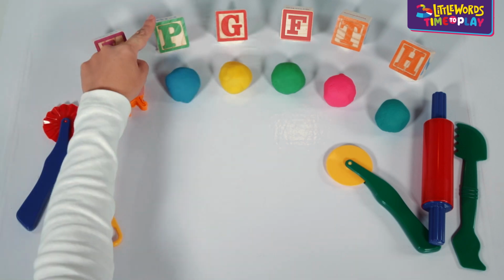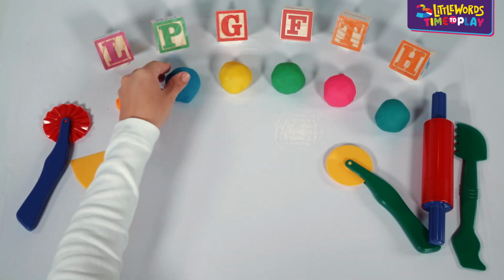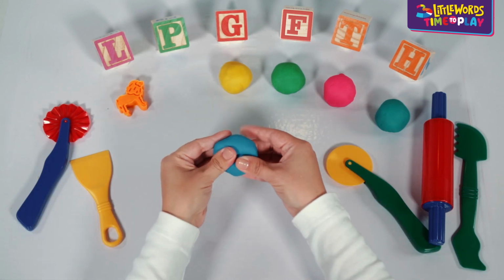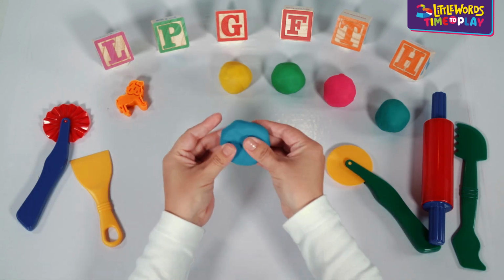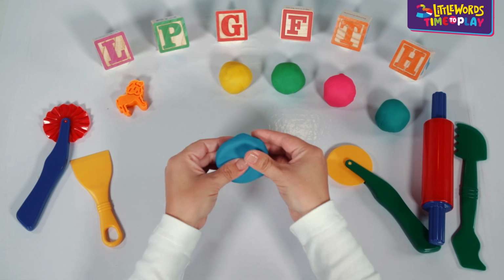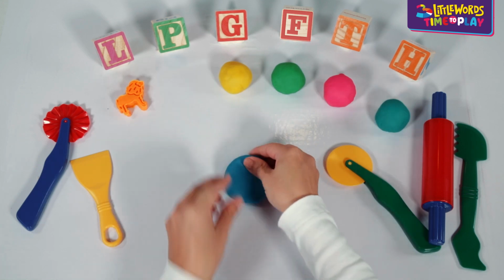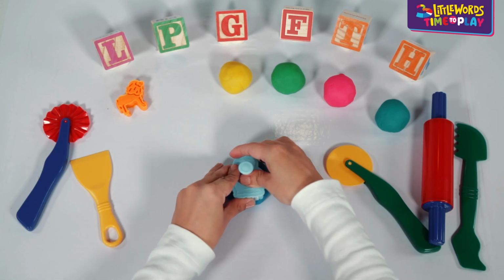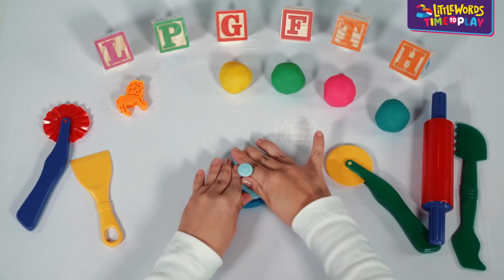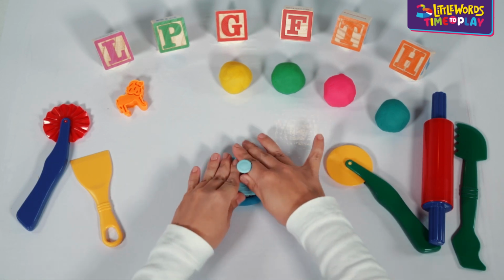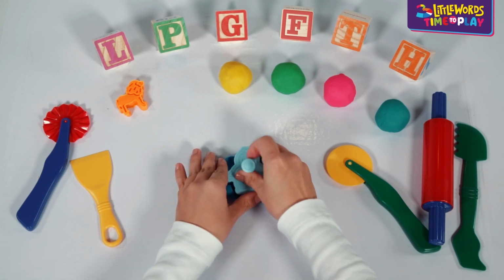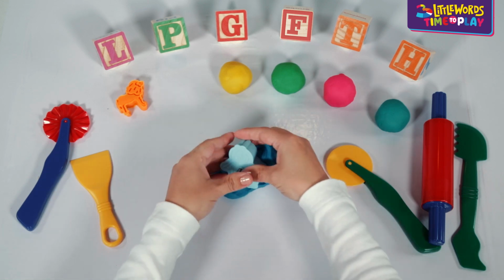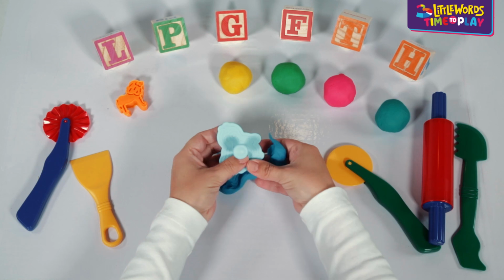Now, with the letter P. Do you know which little animal I'm going to make now with this Play-Doh? Which animal starts with the letter P? Let's put the mold here. I think I already know what it is. How about you?